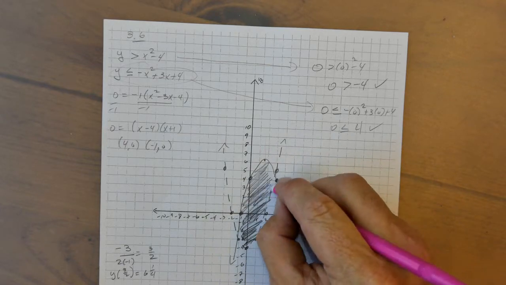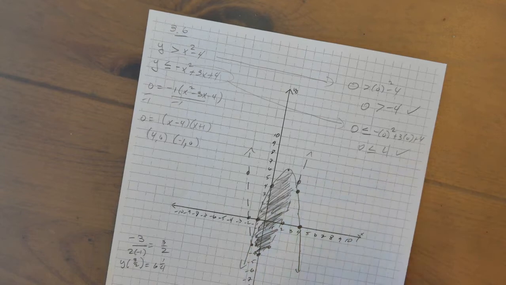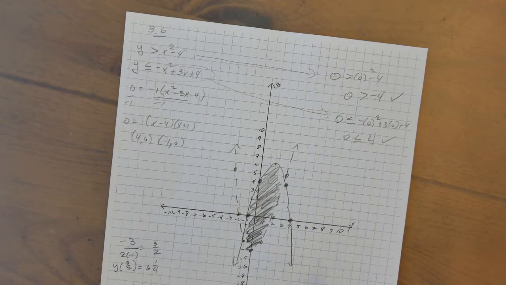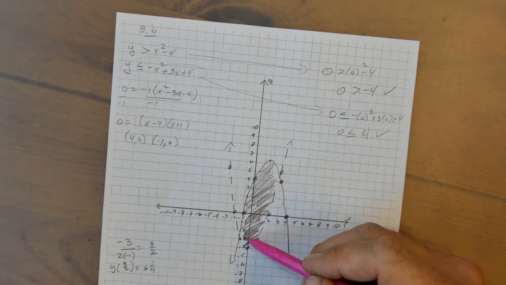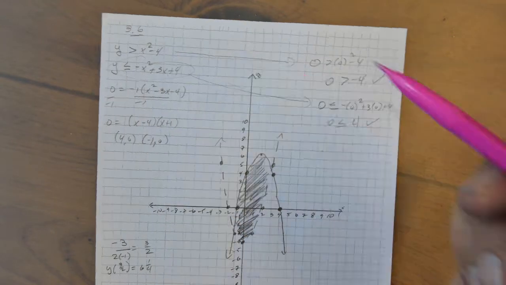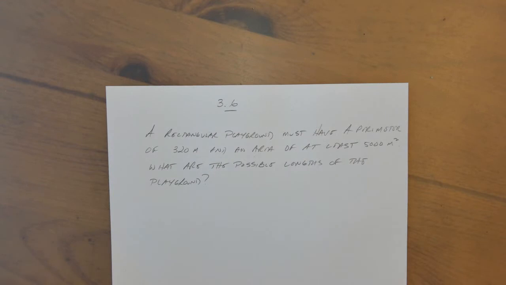And we want to make sure, again, that we're not on that dotted portion. So here is the overlapping area. So the coordinates in this shaded region would satisfy both inequalities. All right, let's look at one more problem. We're going to look at a word problem involving inequalities.